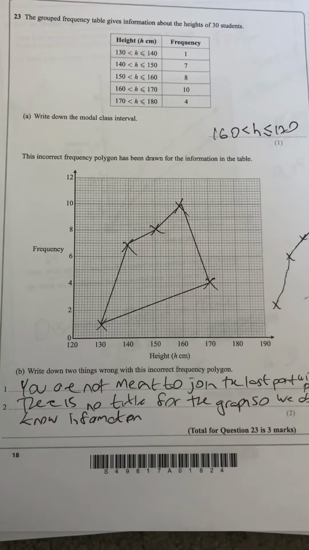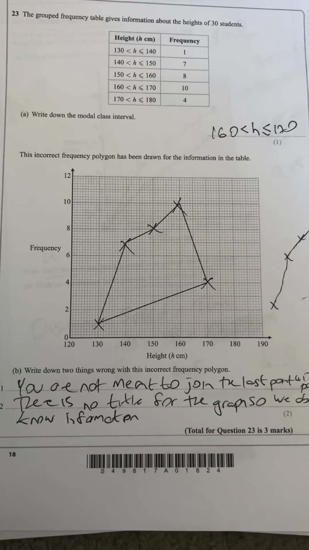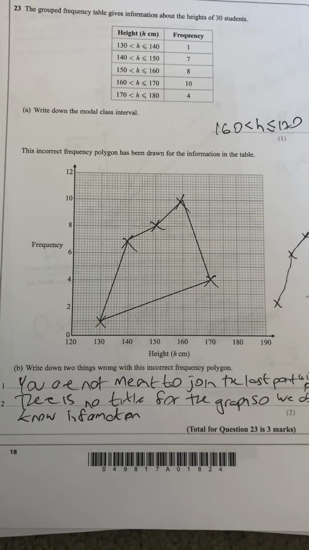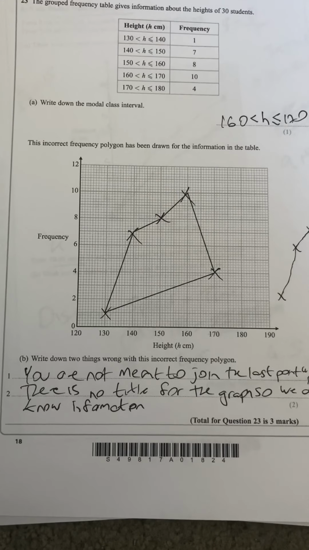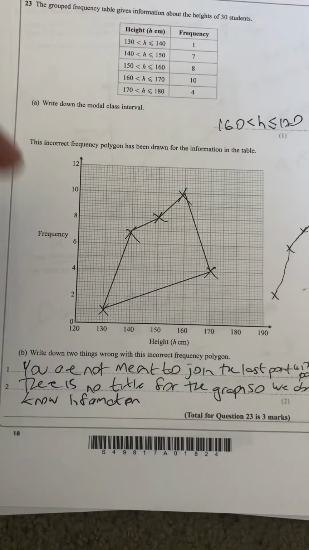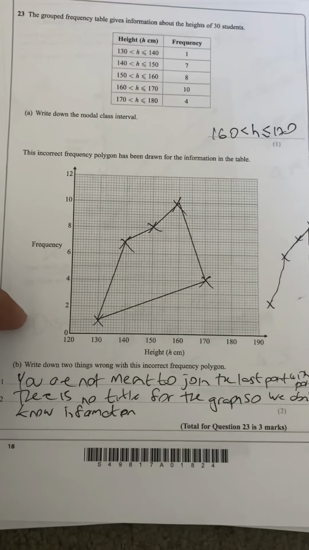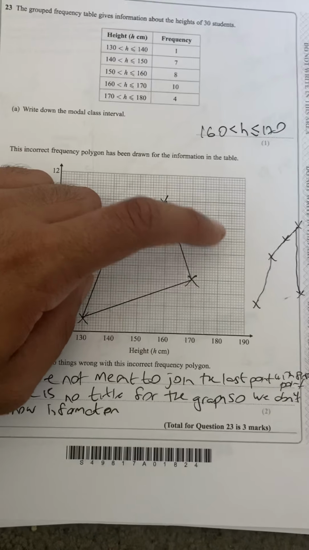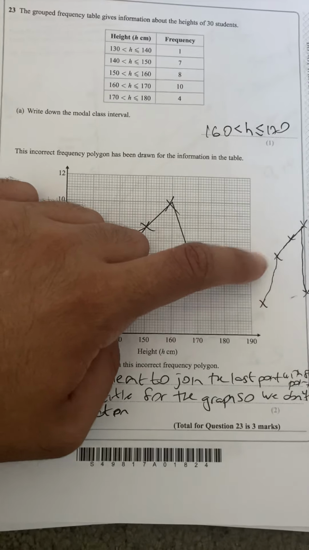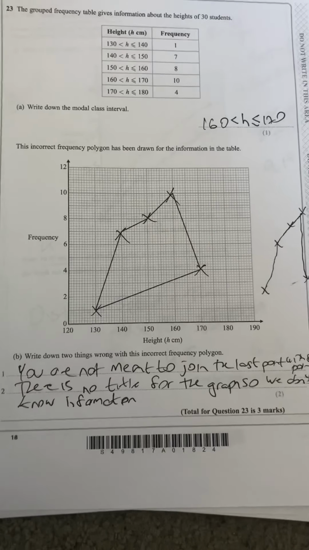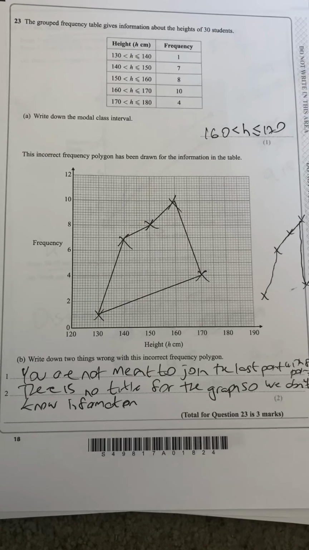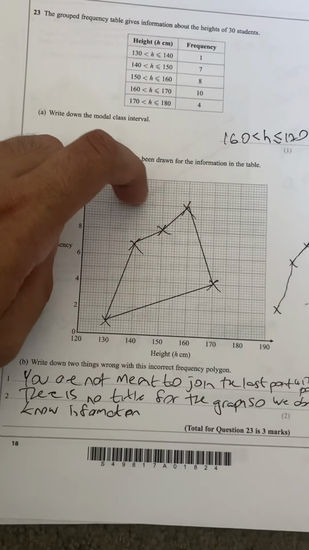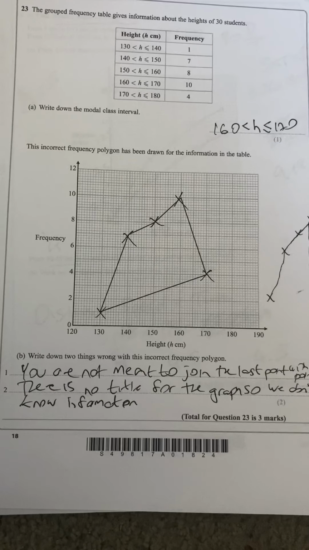Okay, part A. For part B, this incorrect frequency polygon has been drawn from the information on the table. Write down 2 things that are wrong with this. So with this frequency polygon, you are not meant to join the last point with the first point, so it should look something like this. And then I put here that there is no title for the graph, so we don't know the exact information.